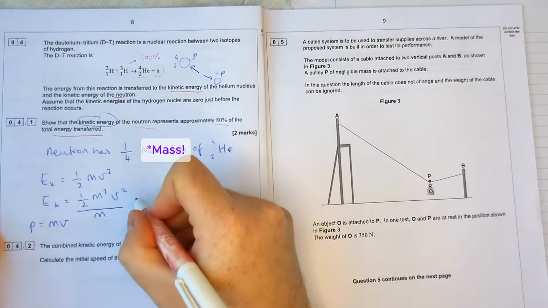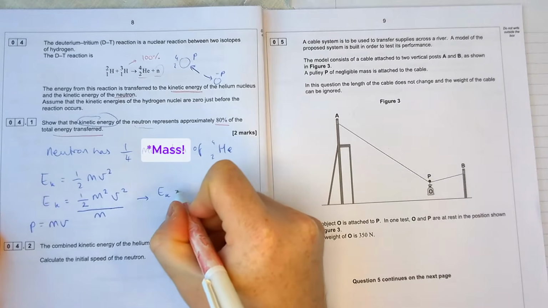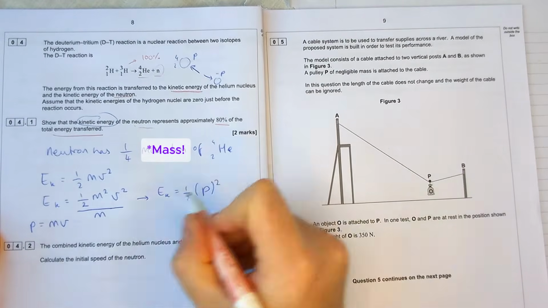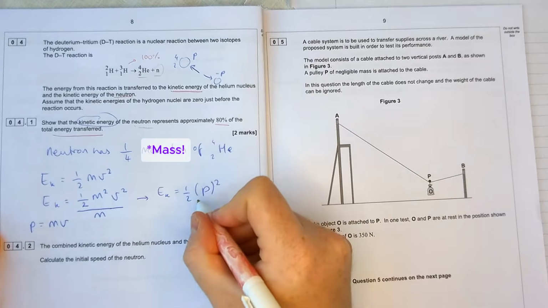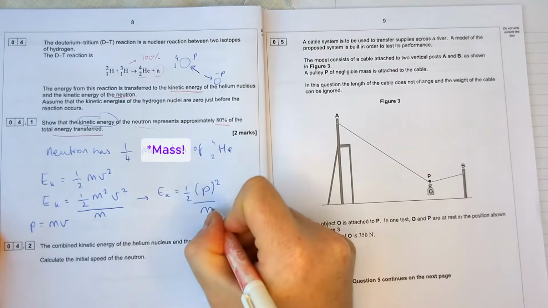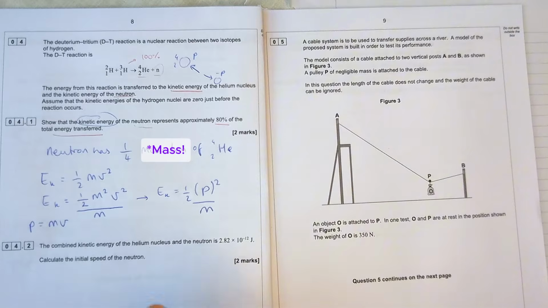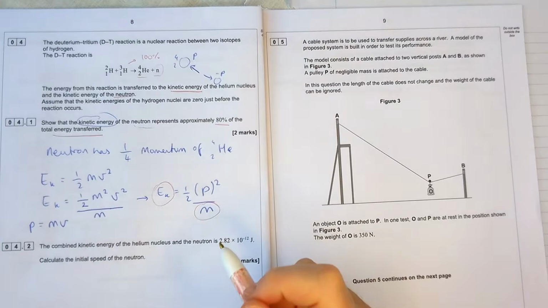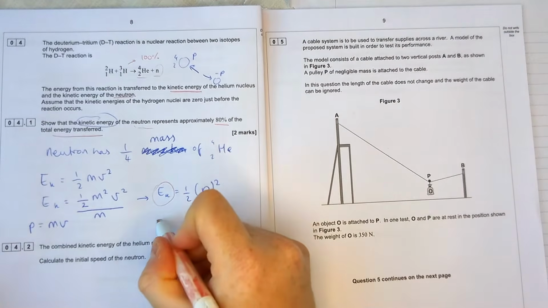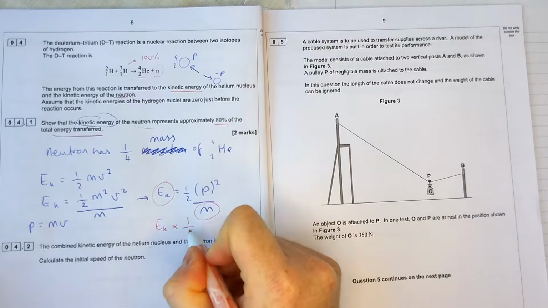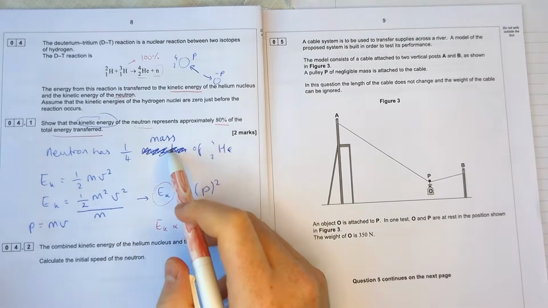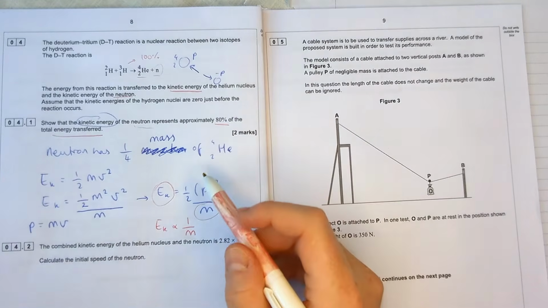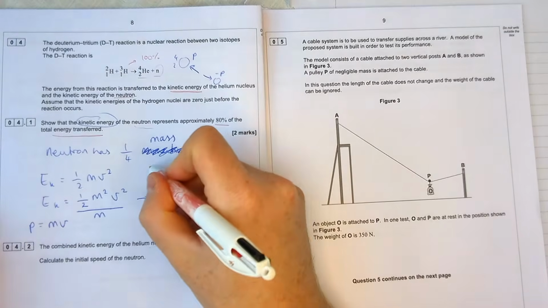When I do that, we then find that the momentum, which is mv, we could rewrite this as (mv) squared, because m squared v squared is the same thing as momentum squared, and again it's still divided by m. So what this shows us is the relationship between kinetic energy and mass is going to be the fact that they are inversely proportional. So kinetic energy is proportional to 1 over m. It means if the neutron has a quarter of the mass of the helium nucleus, then it's going to have 4 times its kinetic energy, because those two things are inversely proportional.